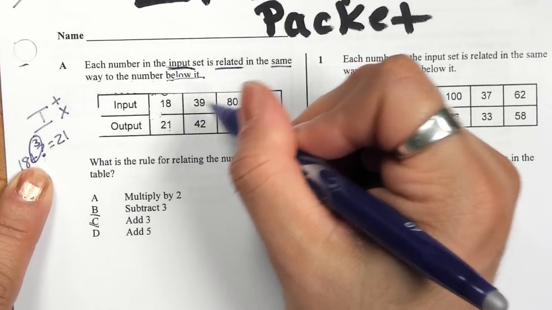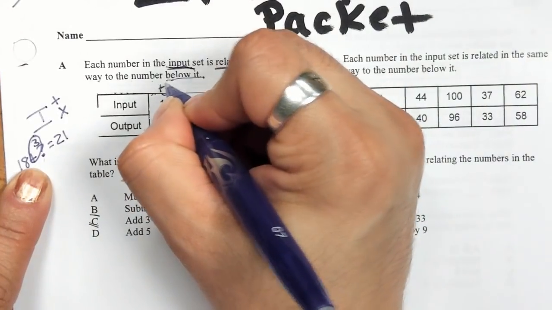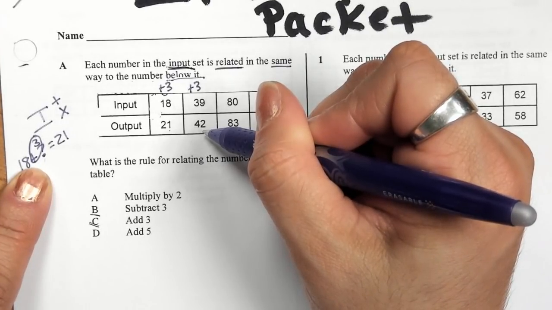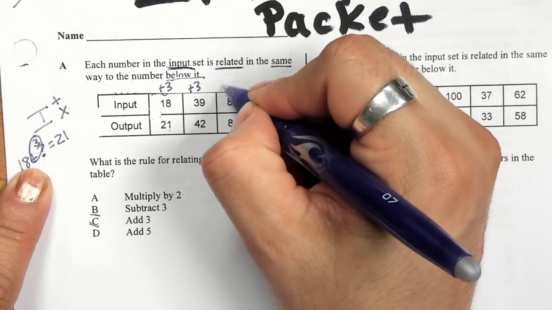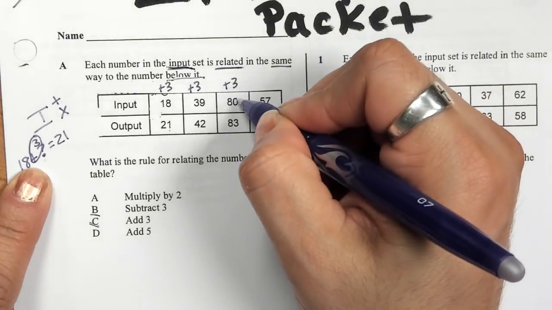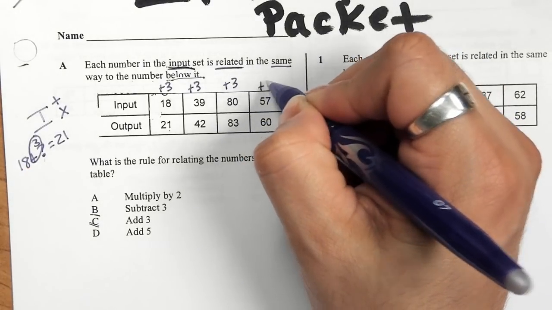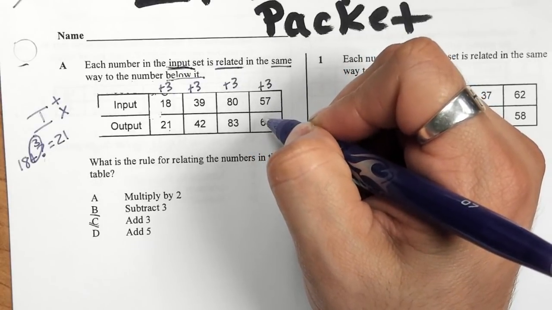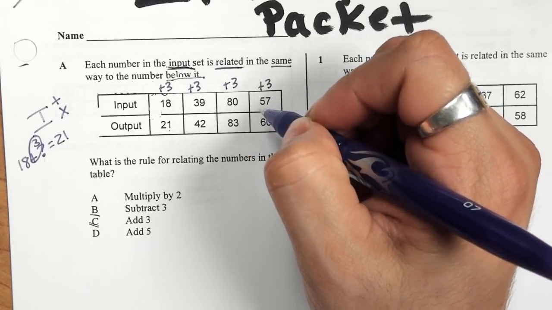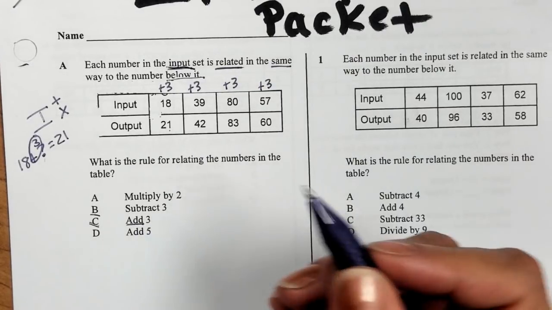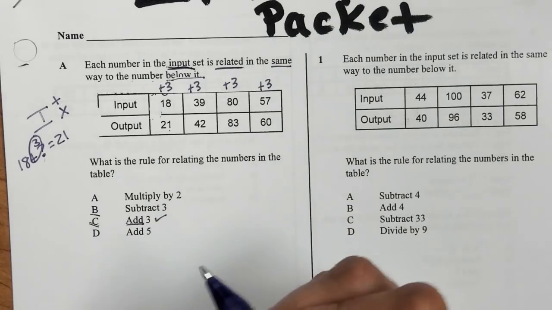Let's see if that works for the next one. 39 plus 3, does that equal 42? Yes. 80 plus 3, does that equal 83? Yes. 57 plus 3, does that equal 60? Yes. So we look at our answer choices. Do we have add 3? Yes, that's our possible answer.